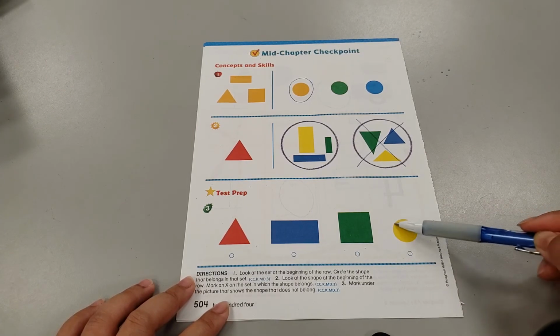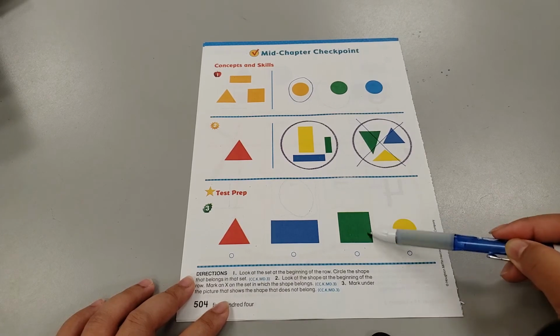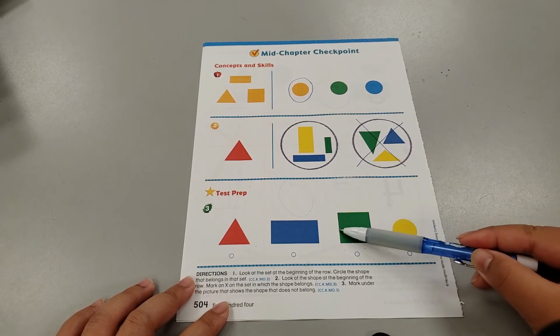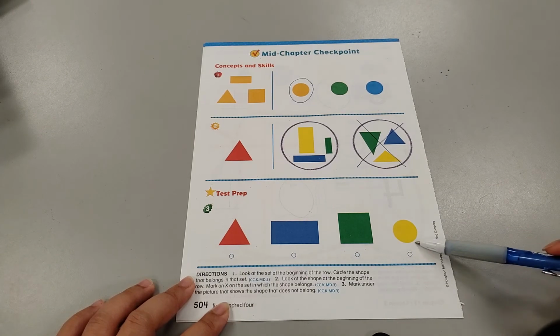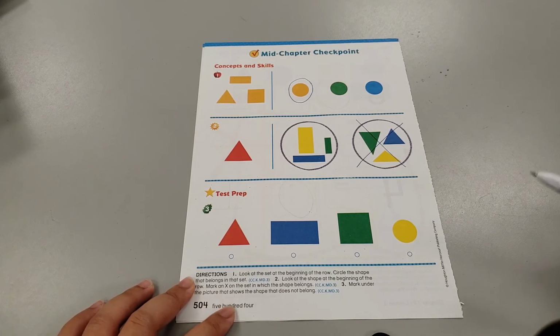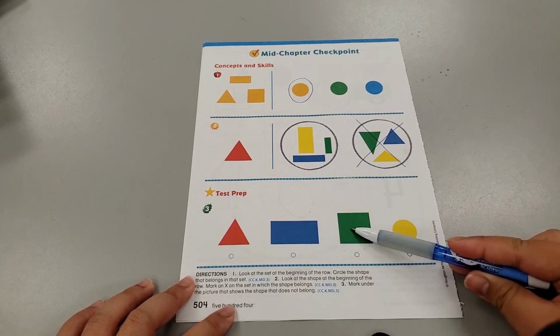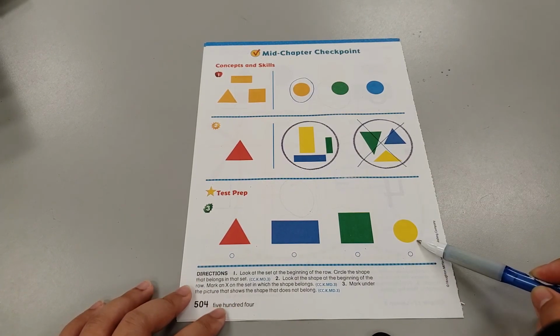Usually if that circle was the regular size, it would be as big as this square. But it is not. We have a small circle. So if these 3 shapes are big and this one is small, which one does not belong?